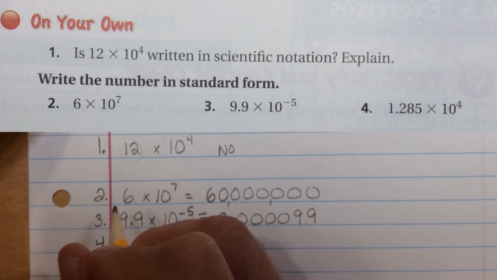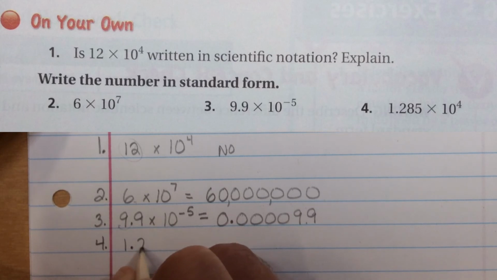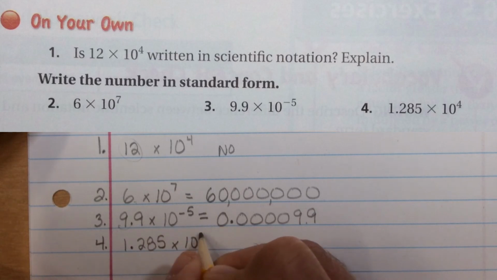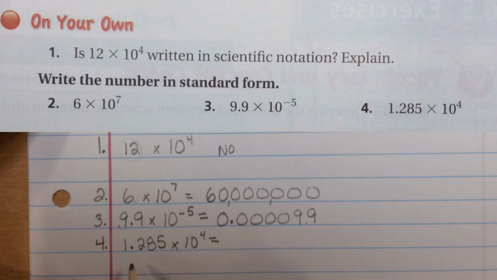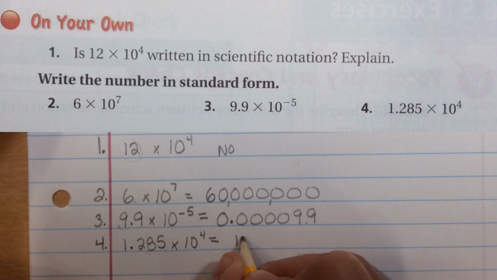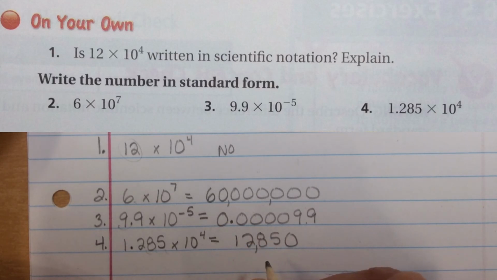Finally, number 4, I have 1.285 times 10 to the 4th power. So I'm moving that decimal 4 places, making the number bigger, of course, because it's a positive exponent. And the first 3 take care of these numbers, and then I've got one more spot, so I'll have to just put 1 zero on there. 12850. Put in my decimal, and I get 12,850. Excellent. There you go.